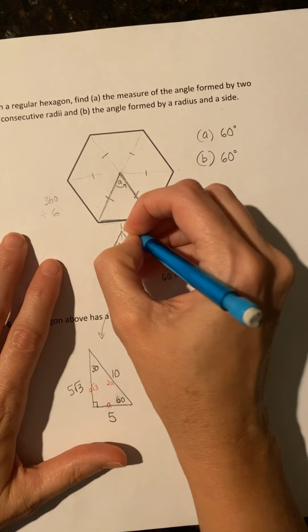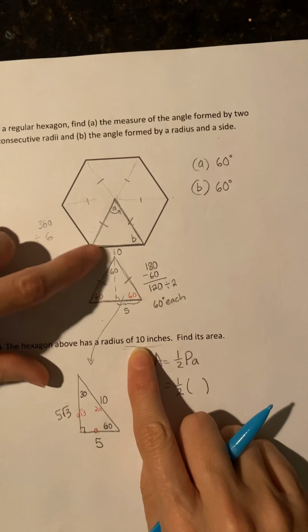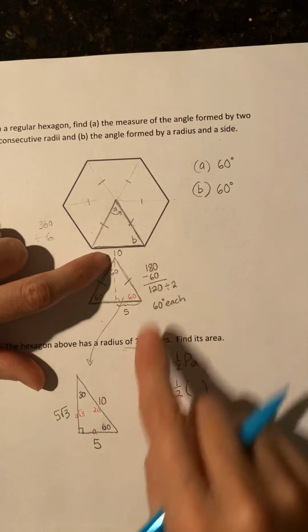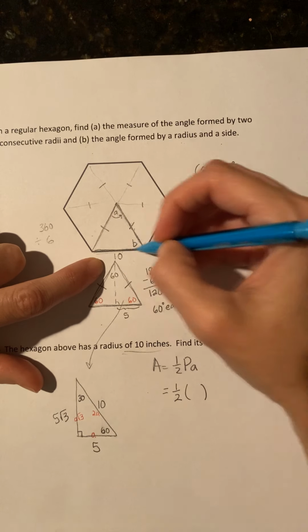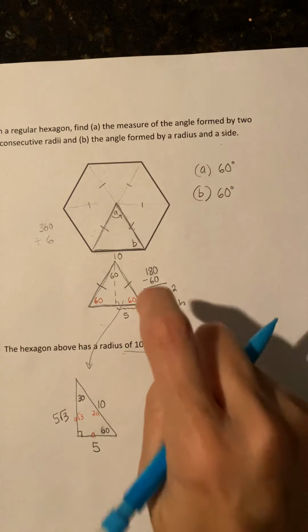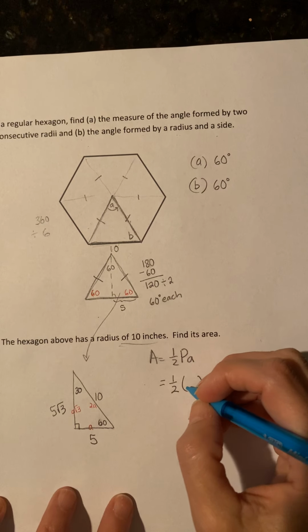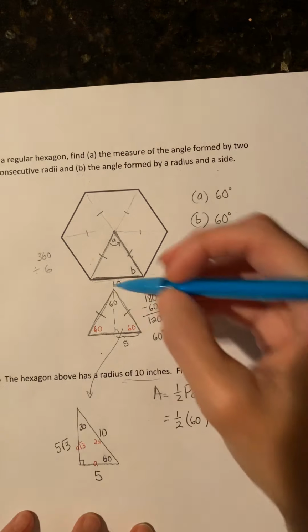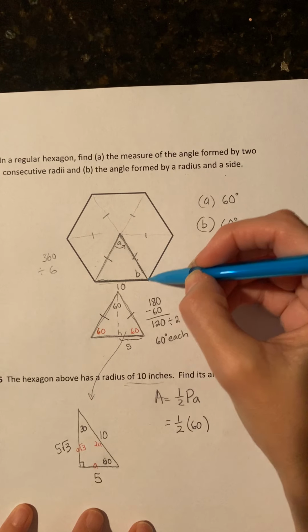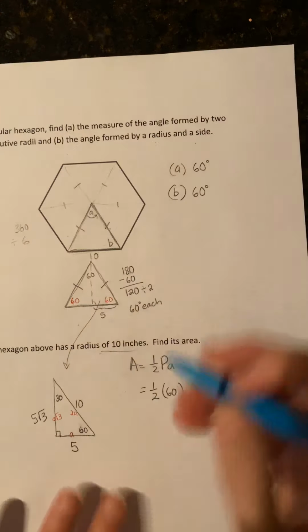That makes the side of the triangle 10. See, I was telling you a minute ago, since this is equilateral, the radius 10 and the base 10, it winds up being the same thing. That only happens in hexagons. So this perimeter is 60 because one side is 10 and there are 6 of them.